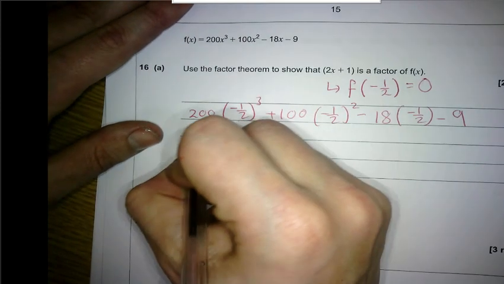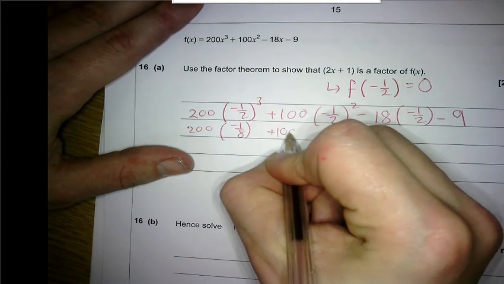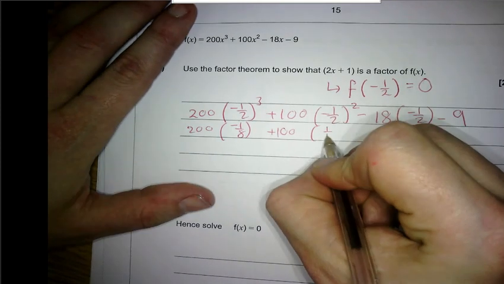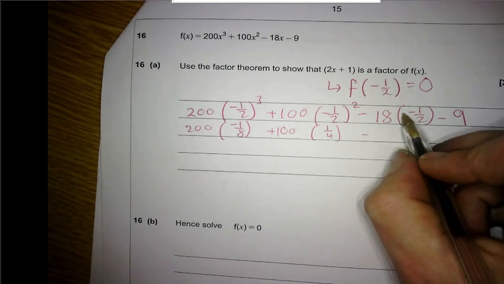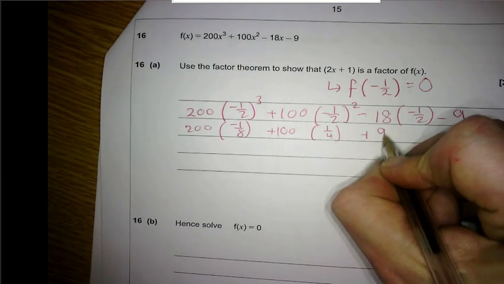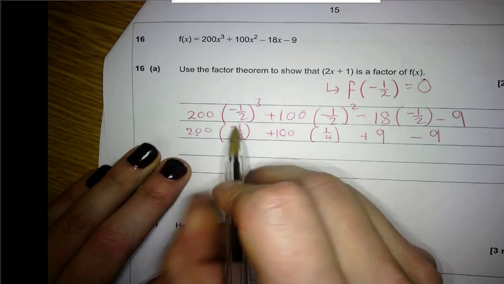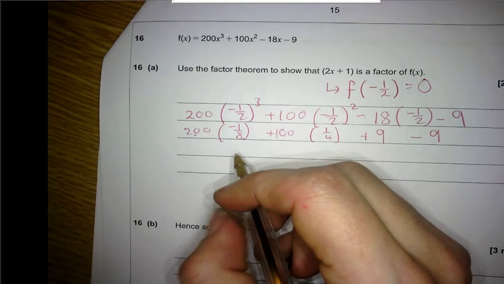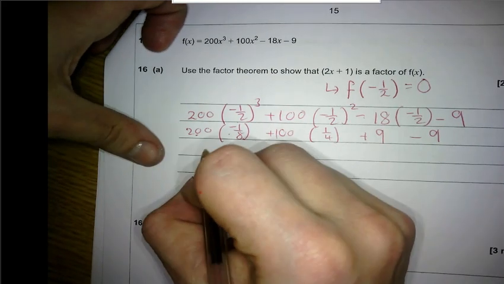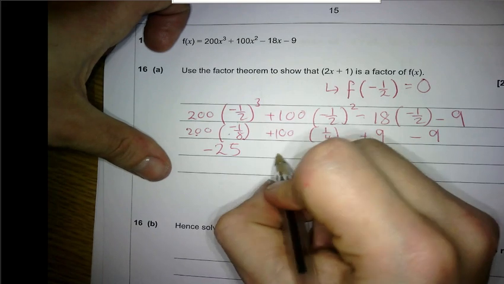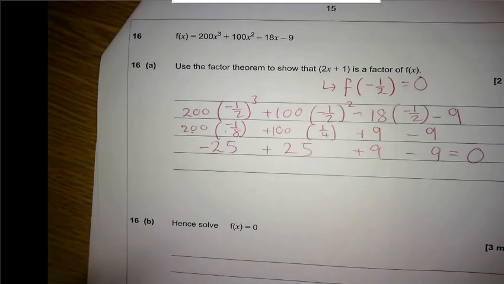Let's work out some of these. So I'm going to have 200 times negative a half cubed is going to be negative an eighth, plus 100 times negative a half squared is going to be positive a quarter, minus 18 times negative a half is going to be minus 9. So if I subtract negative 9, that's like adding 9, and then subtract 9. 200 divided by negative 8 is going to be negative 25. 100 times a quarter is positive 25. Plus 9, subtract 9. Yeah, that's definitely 0.